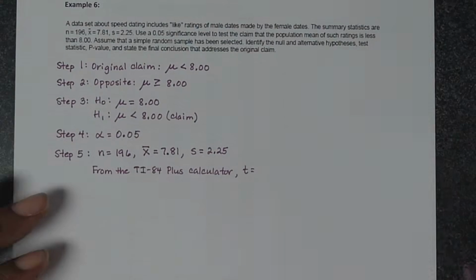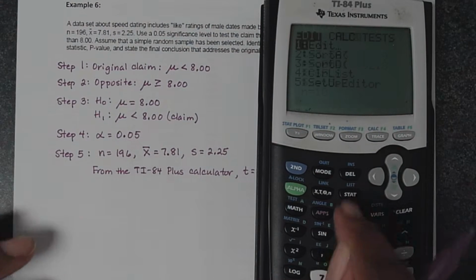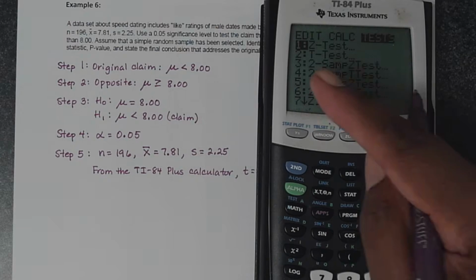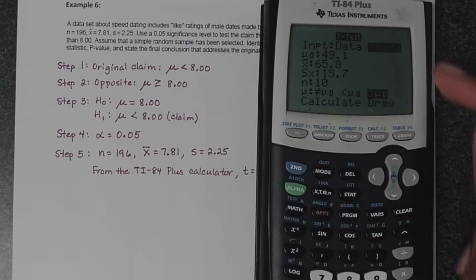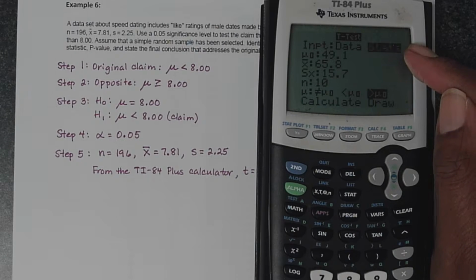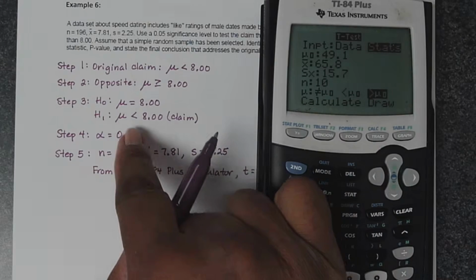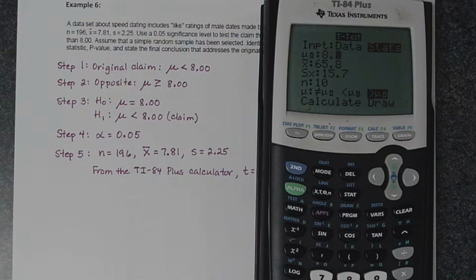let's get our t-test statistic. Here we're going to press the stat key, right arrow over to test. We select number 2, which is your t-test. Stats needs to be highlighted, which it is. And then for mu sub 0, that's going to come from the null hypothesis, which is, of course, 8.00.